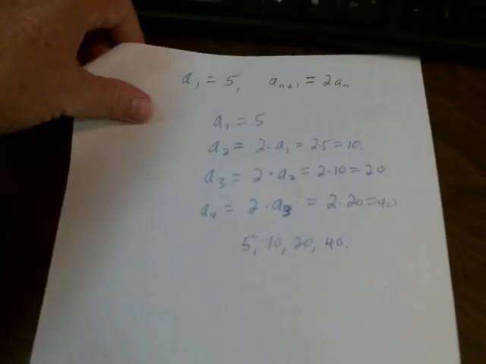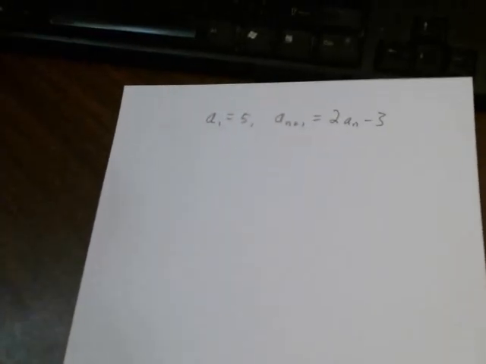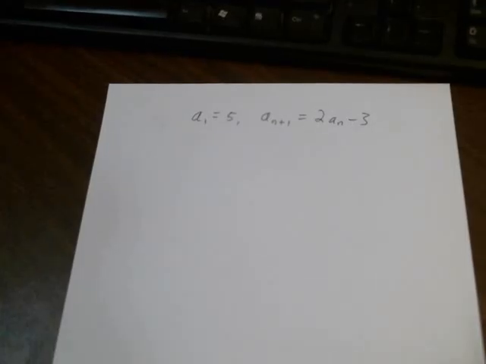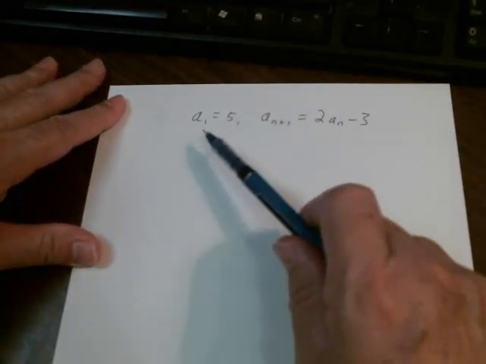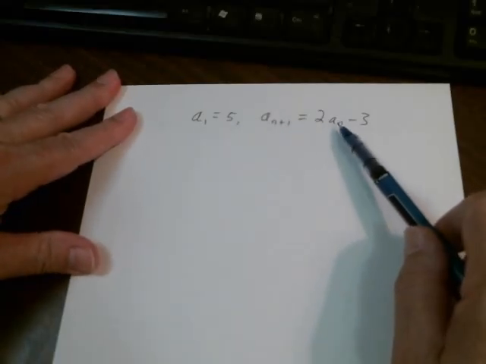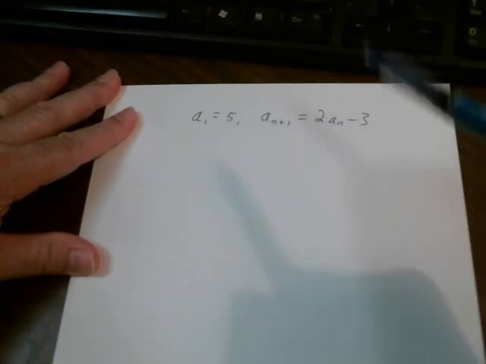All right, let's try a next example here. Just get a little bit of variety in our examples. Okay, so we're going to find the first 4 terms of this recursion. The first term is 5, and the rule will be to multiply the term before by 2 and subtract 3.